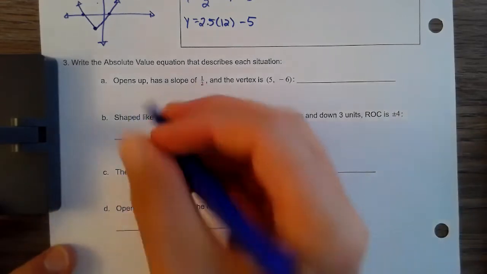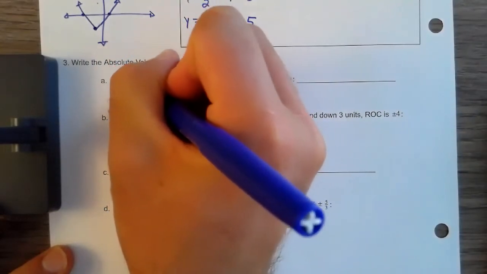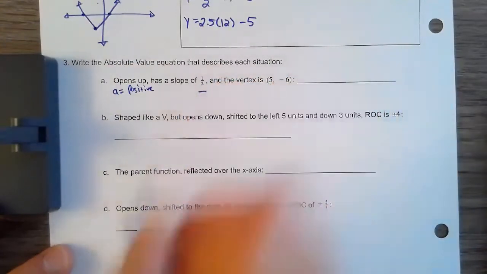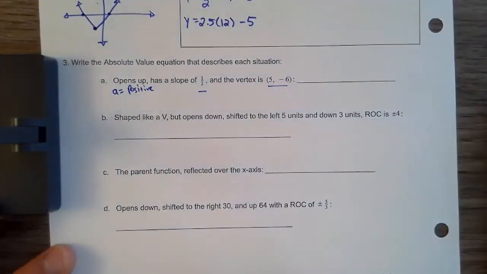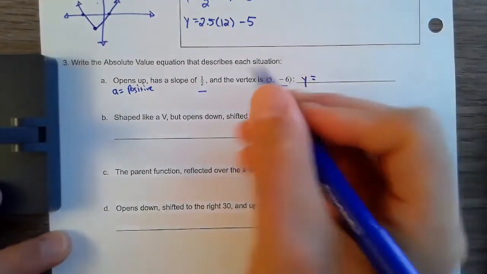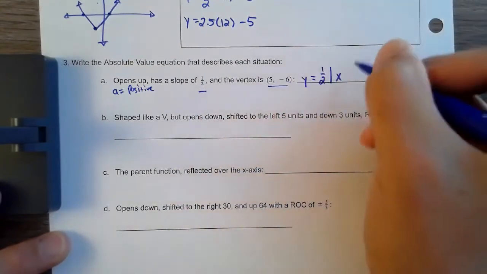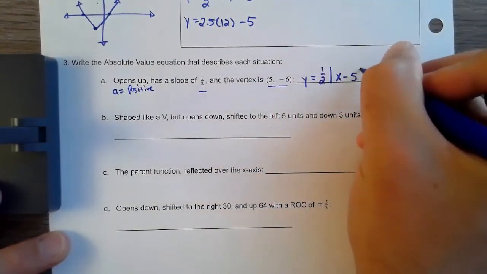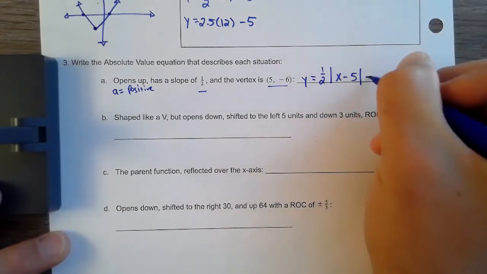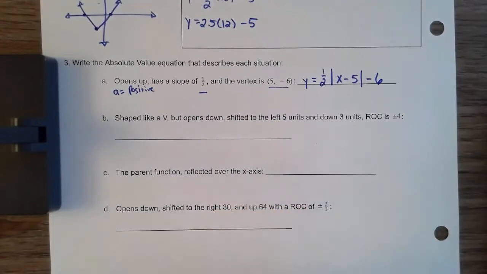So it opens up, suggesting that a is positive, or slope needs to be positive. That's important. We have a slope of 1/2 and the vertex at 5, -6. So again, notice how I'm underlining things that are important to help me gather what type of equation this is and how it all needs to fit together so I write it correctly. So positive 1/2, absolute value of x, switching the sign of the x coordinate, so start as positive and the equation is negative, so -5, and the y coordinate of -6. Right, so not a whole lot to it.